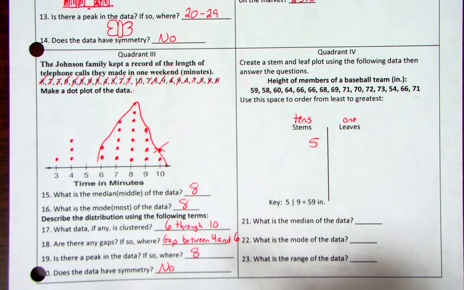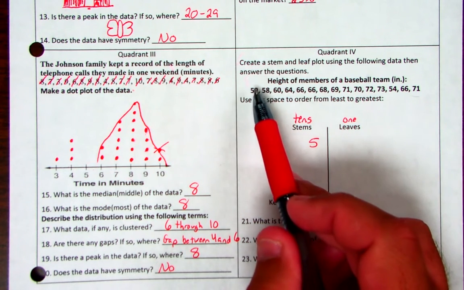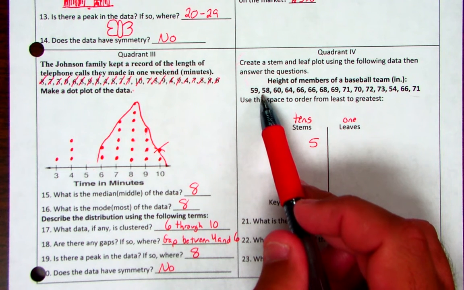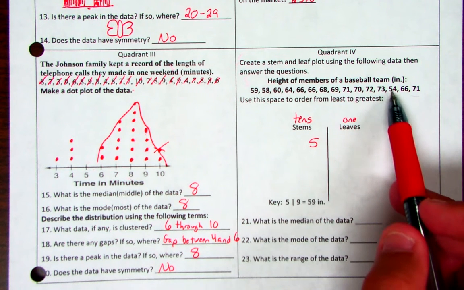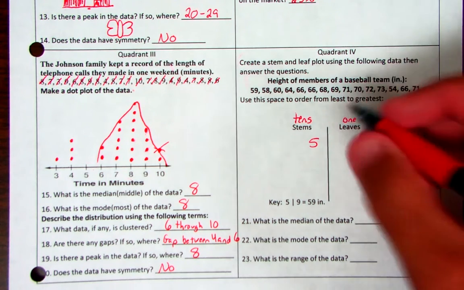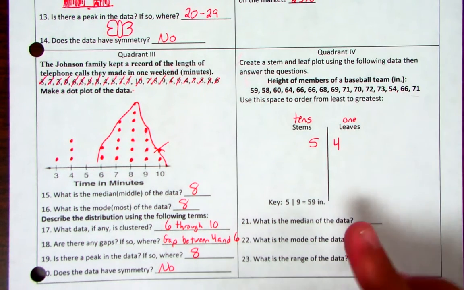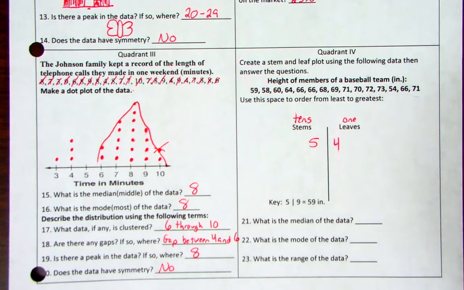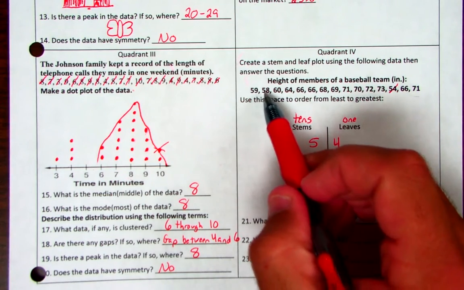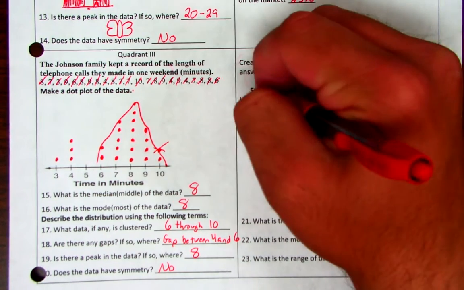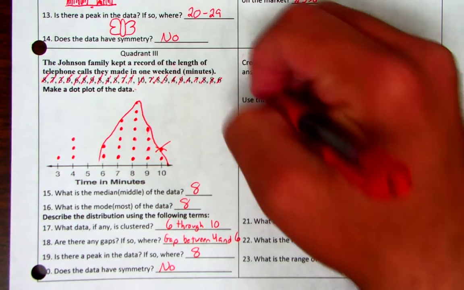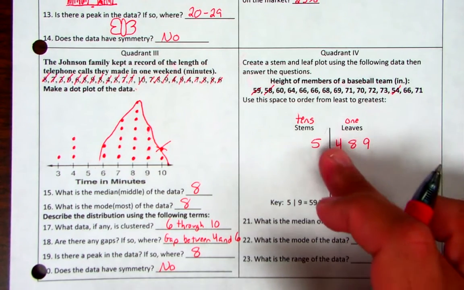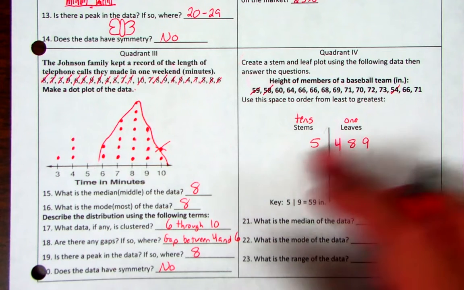So what's your lowest number in the 50s? Well, I got a 58 so far. Do I have anything lower than a 58? Oh, right here, 54. So your tens place is the 5. The ones place is a 4. Just imagine if I got rid of this line, I now have 54. Okay. The next one would be the 8, so for 58. And then the 9 for 59. Notice how I'm not putting commas between here. You don't put commas between there either.